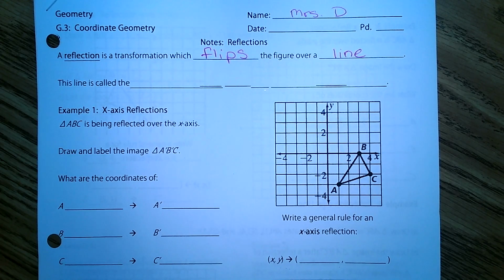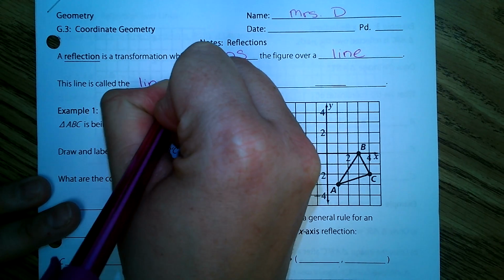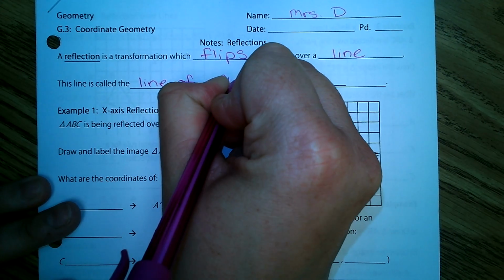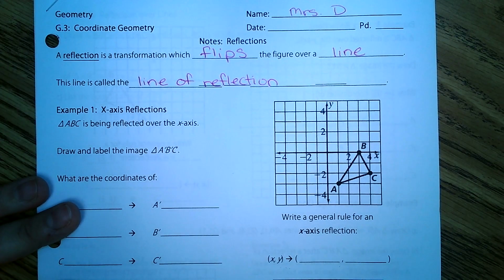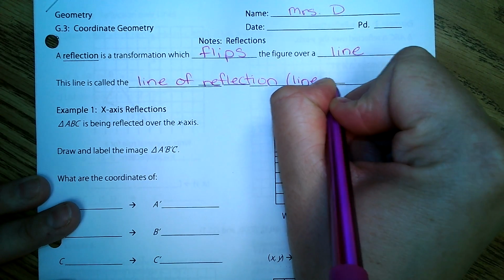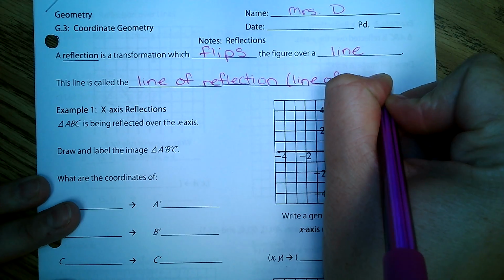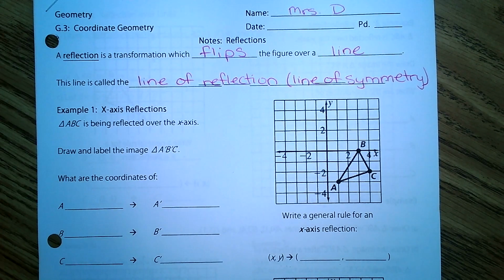This line has a very special name. It's called the line of reflection. And sometimes it's also called a line of symmetry, so I'm going to put that in parentheses. You've talked about symmetry already and learned about it, so you understand that if we are looking for a symmetric figure, the same thing is on one half as the other. So a line of symmetry is also known as a line of reflection.